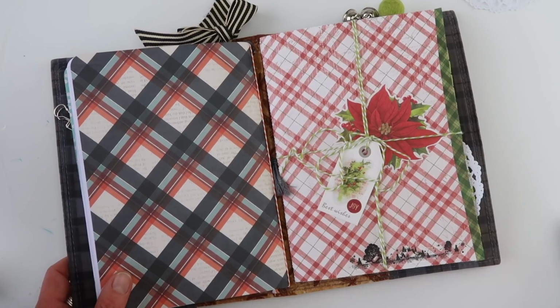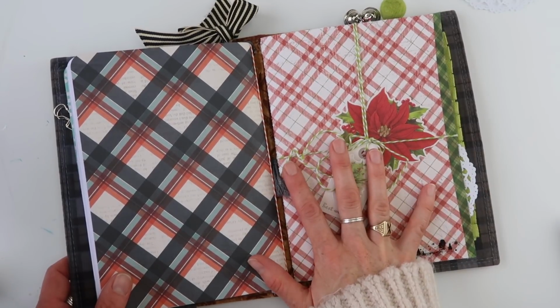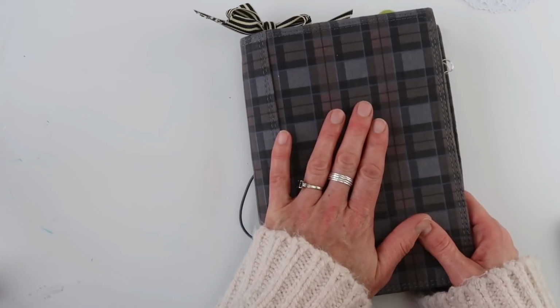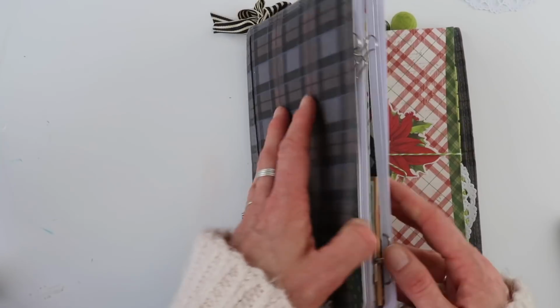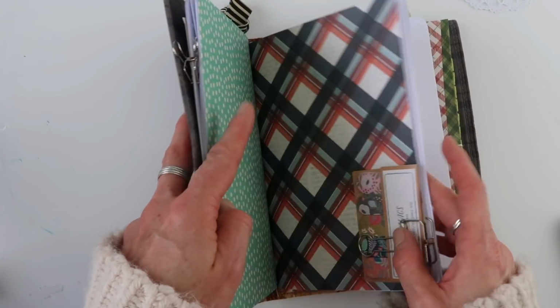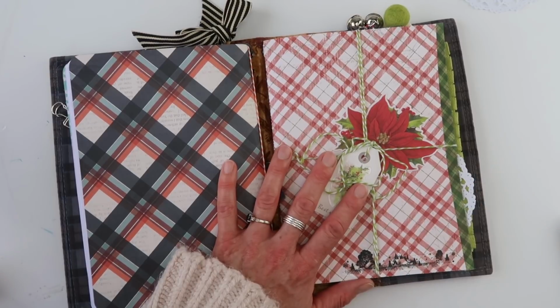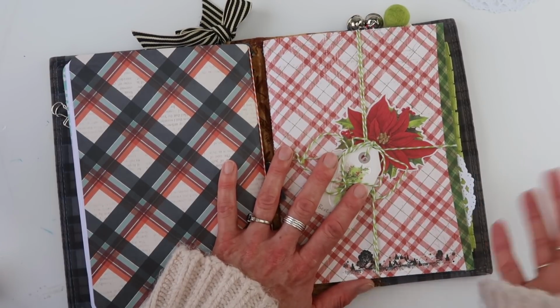Now let's have a look at my Christmas planner in my TN. So it's a simple TN insert. That way I can keep it in my everyday traveler's notebook. Have it with me. This is my regular calendar here. It's November, December. And then I have this at the back. It's always there. It's always with me. So I can check in on how my Christmas progress is going.